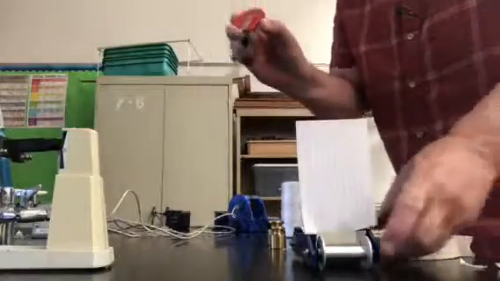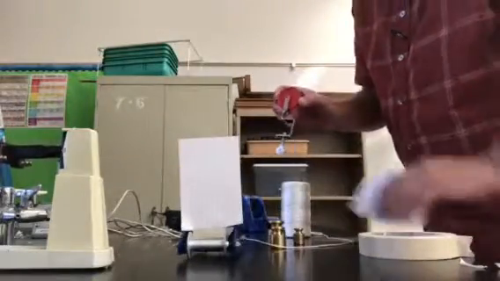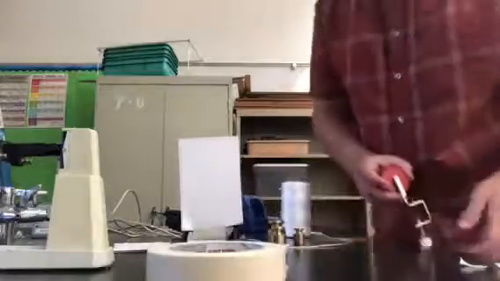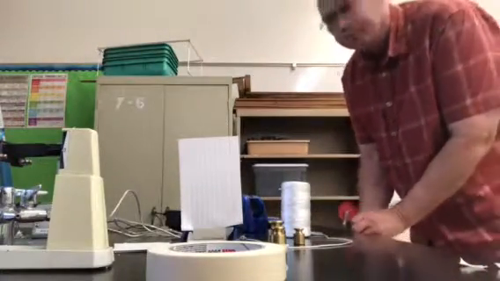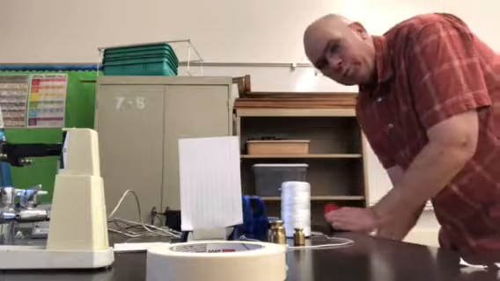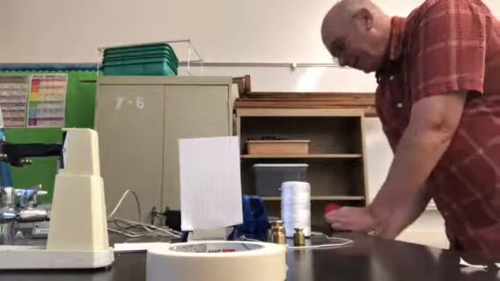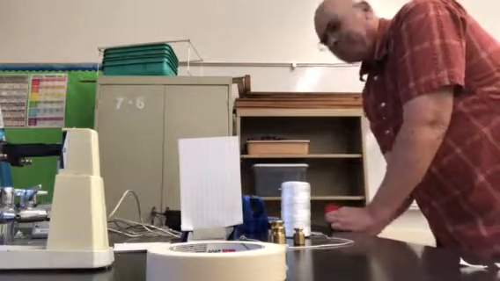So at this point we can put the balance to the side. We can take our pulley, and our pulley is going to need to go at the edge of the table where we can have some room to tighten that in. There we go.